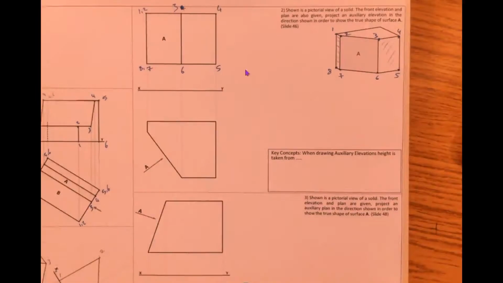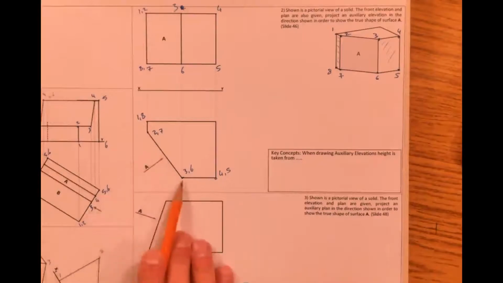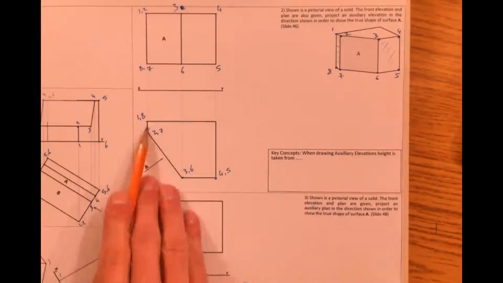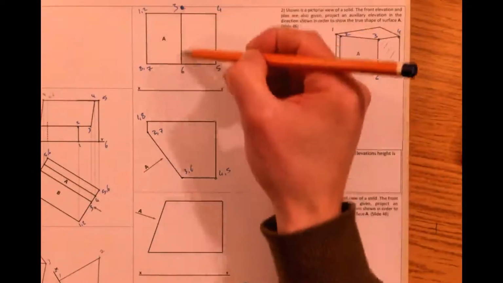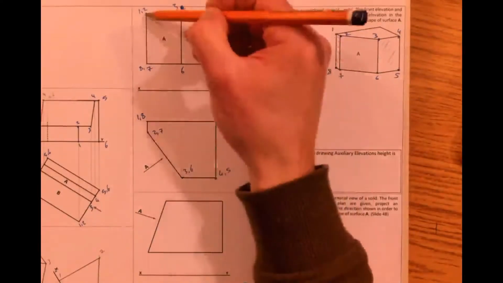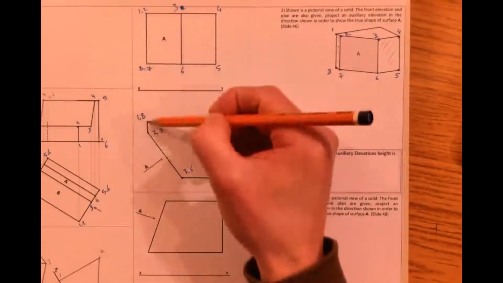I label those in plan so you can see them. Now I've labeled them up in plan. The surface A is here. This is the front surface and this is the side that we're dealing with. So 4, 5 when I bring them down are both here. 3 and 6 both here. 2 and 7 are both here. And 1 and 8 are both here.